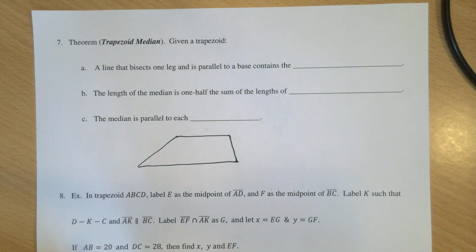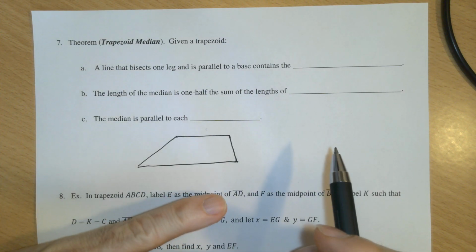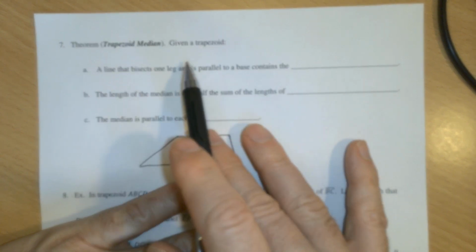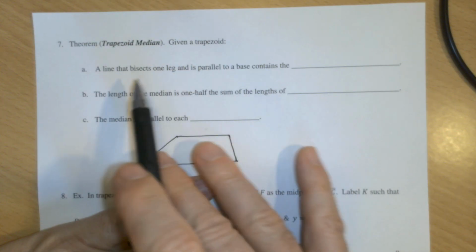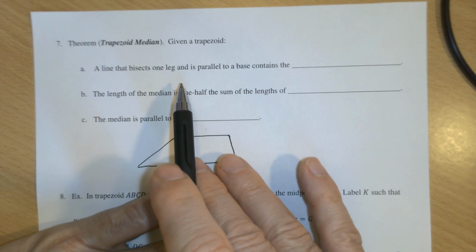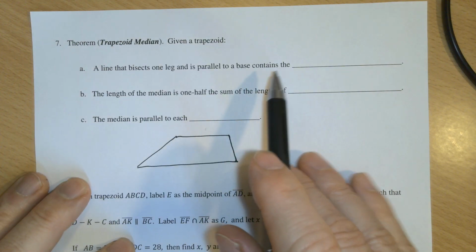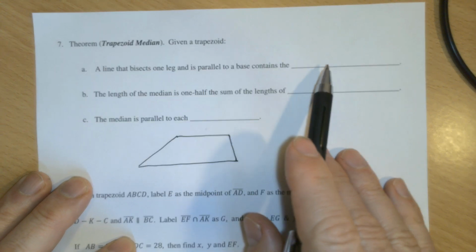Well, in this video, we have one theorem to look at and then one example. The theorem, which we'll call the trapezoid median theorem: given a trapezoid, a line that bisects one leg and is parallel to the base contains the blank.